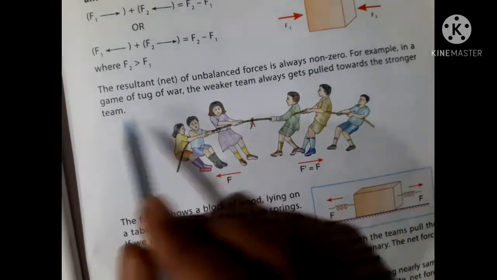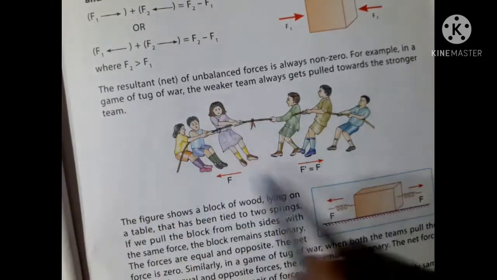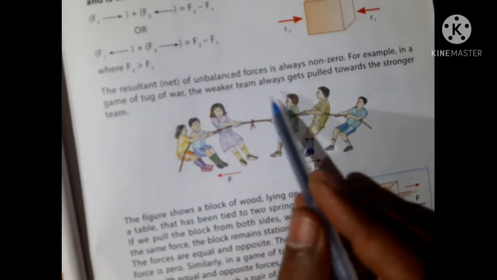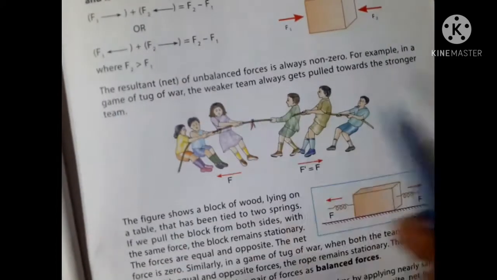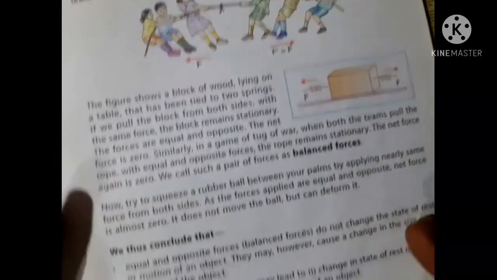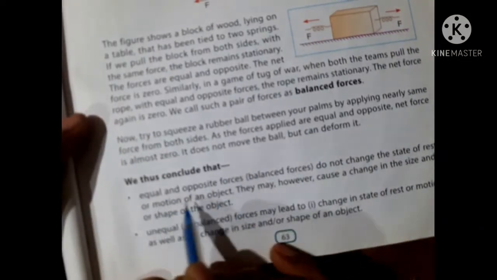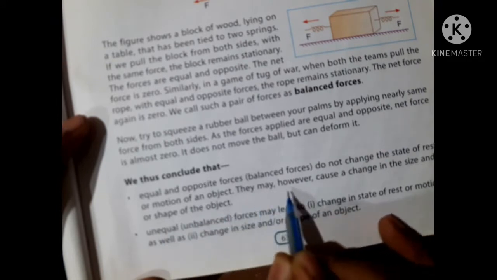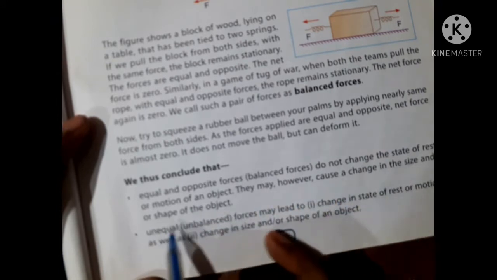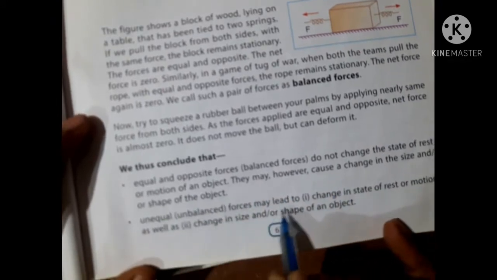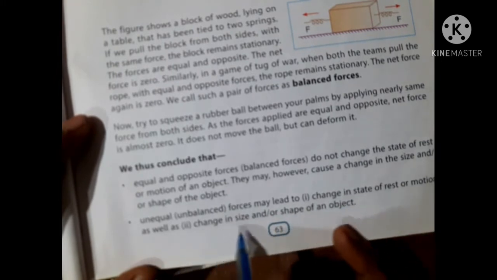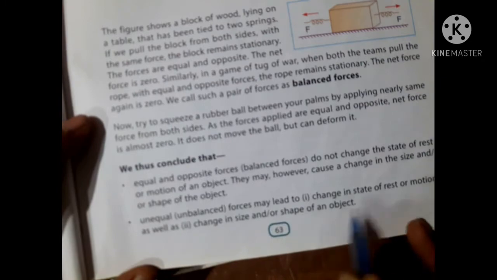For example, in a game of tug of war, the weaker team always gets pulled towards the stronger team. We thus conclude that equal and opposite forces do not change the state of rest or of motion of an object. They may, however, cause a change in the size and the shape of the object. Unequal forces may lead to a change in the state of rest or of motion as well as a change in size and/or shape of an object.